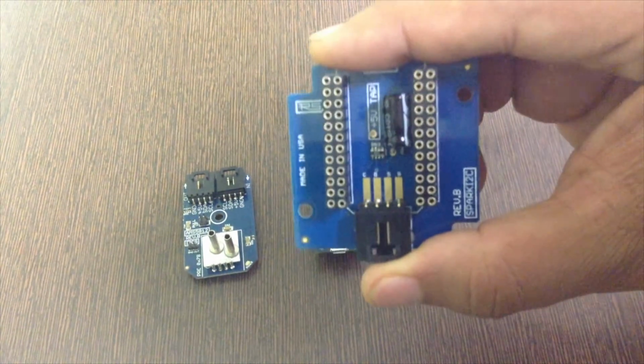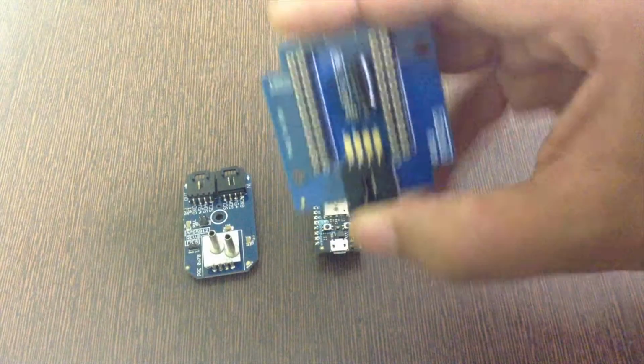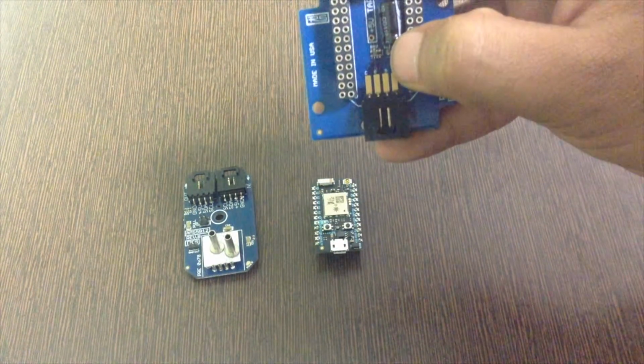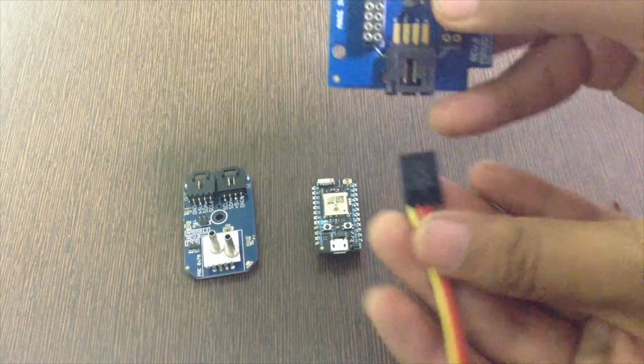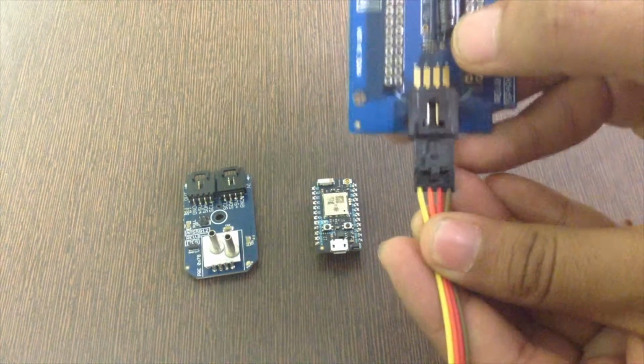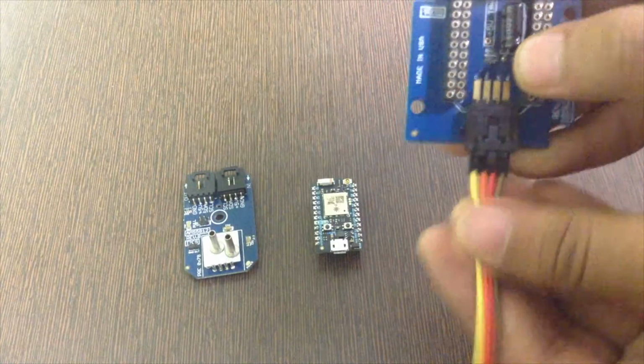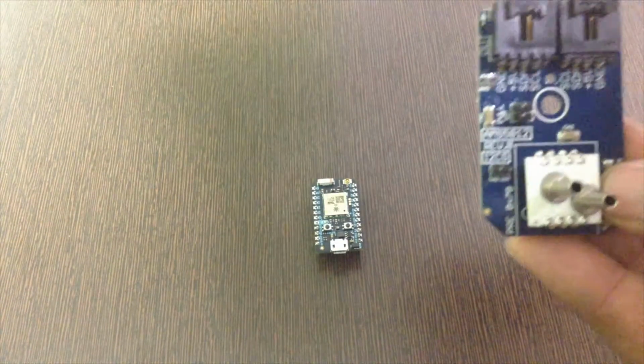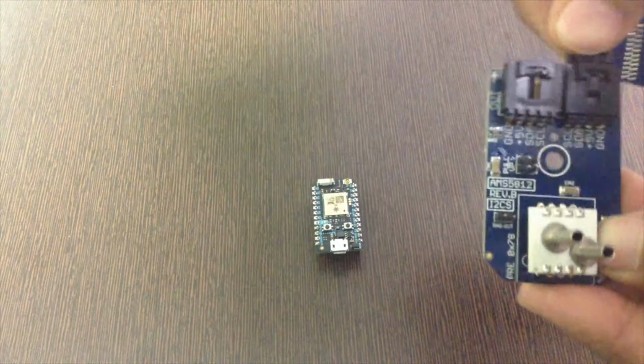Now as you can see, a G mark on the I2C shield. Now this is the G mark, it means the ground. Now while making connections with the cable, please make sure that the brown cable gets in here, and similarly for the sensor too, the brown cable goes inside the ground.